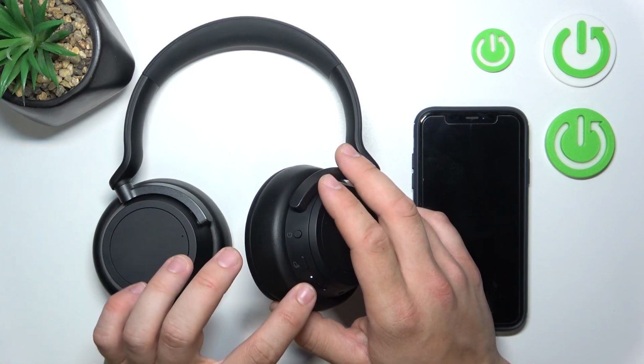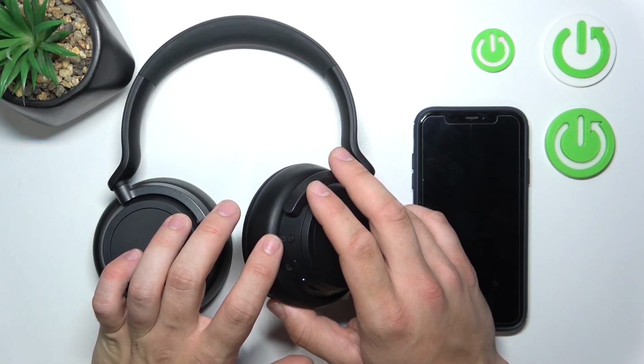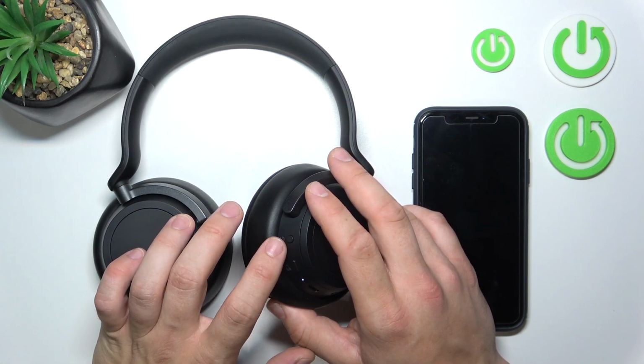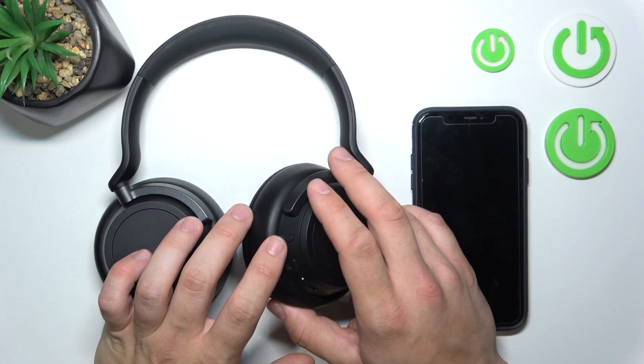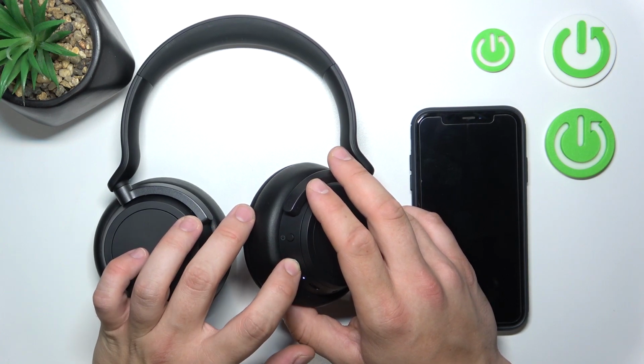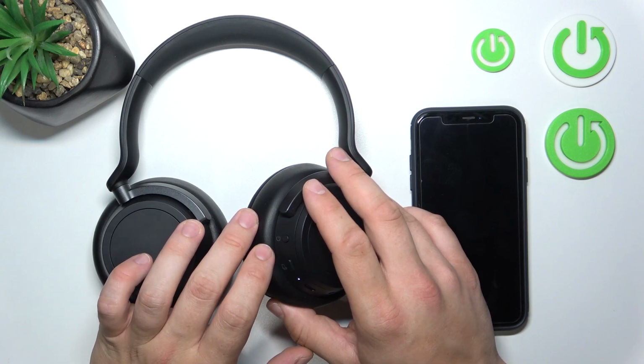Right here we've got the control panel. Press this button shortly to turn your headphones on and off, and press and hold it for 5 seconds to activate voice assistant. Press this button to mute or unmute the microphone.